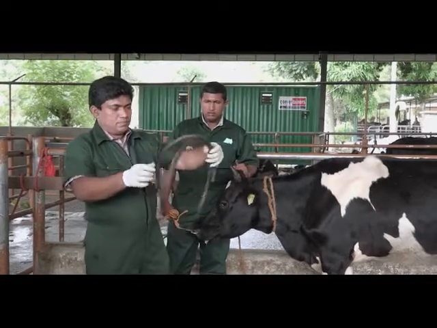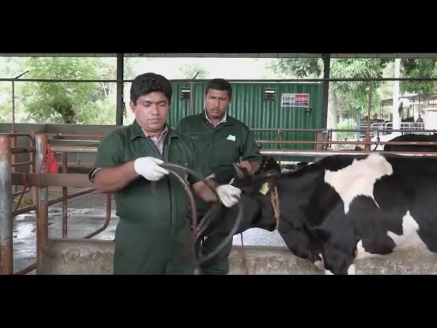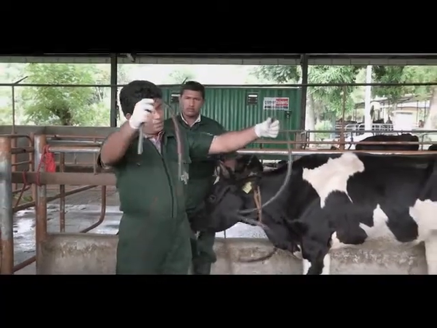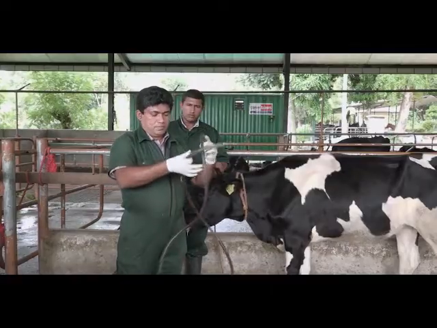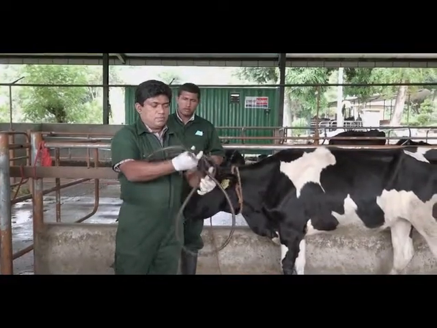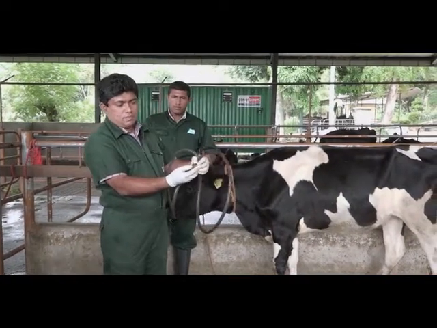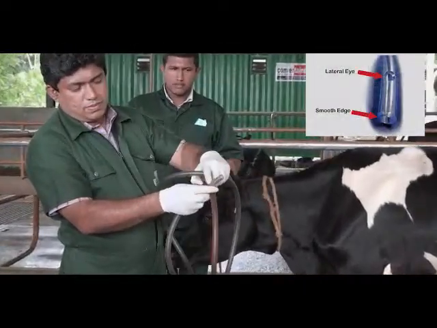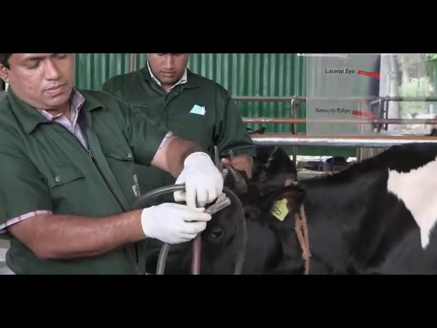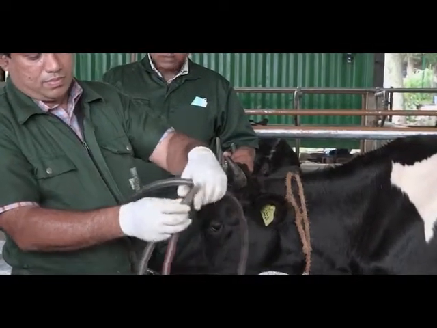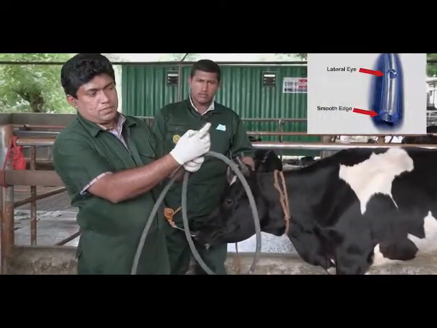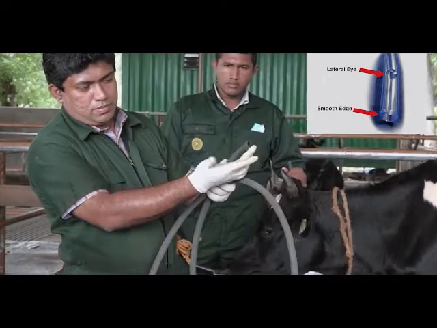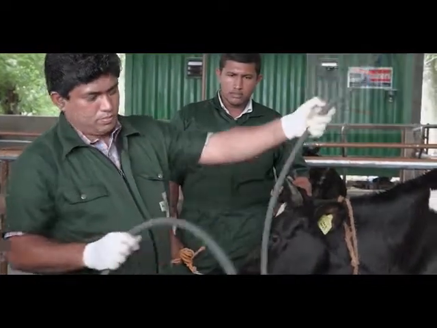Alternatively, you may use a stomach tube. Before inserting the stomach tube, the head should be restrained properly. Here we have used a bull holder. This is the stomach tube we are going to use today. Make sure the stomach tube has a smooth edge to avoid injuries to the esophagus. Also, you may select a tube with a lateral opening or a lateral eye to facilitate passage of the drug into the rumen without any blockages.